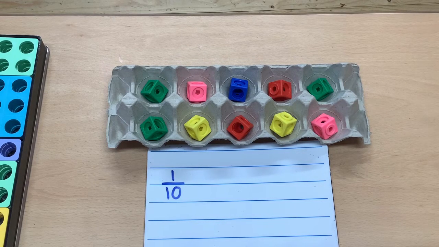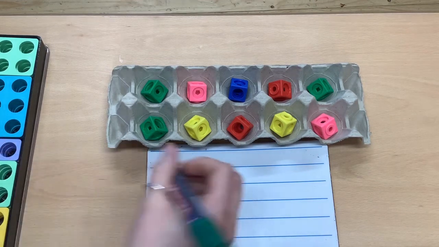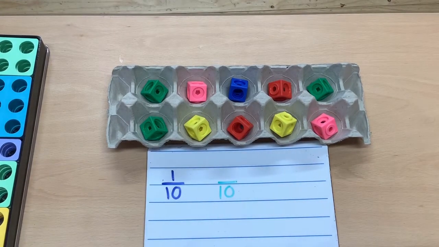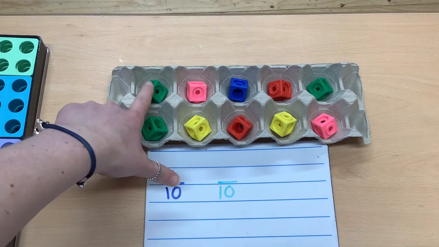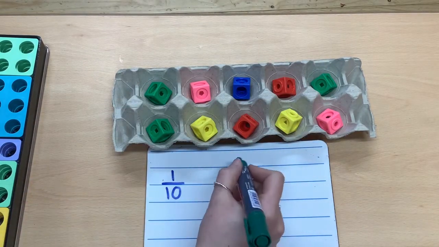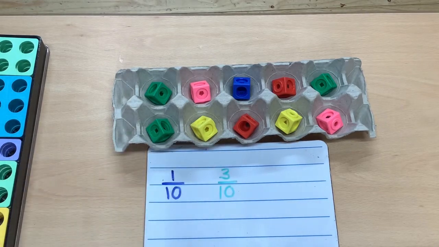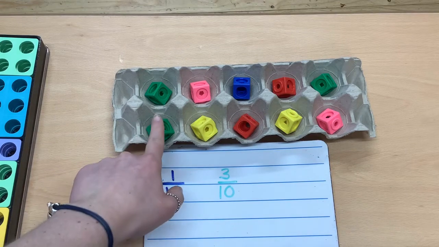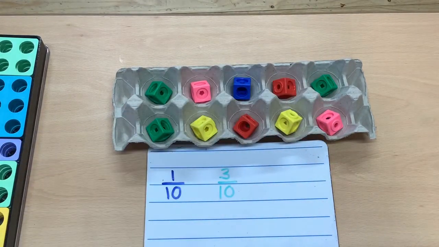Now I'm going to have a look at the green cubes. Once again, my denominator is 10 because an egg box is split into 10 equal parts. Pause the video now. How many green cubes can you see? There are 3 green cubes. 1, 2, 3. And that 3 is my numerator, that is my top number. So I had 1/10 blue and 3/10 green.